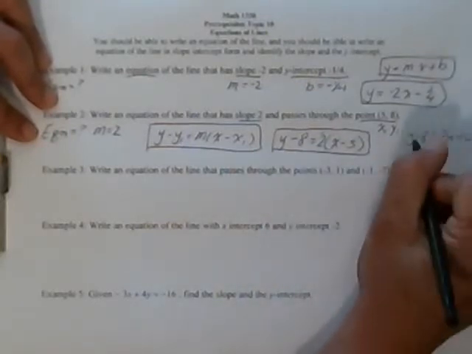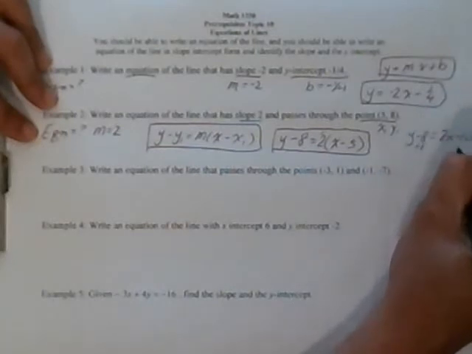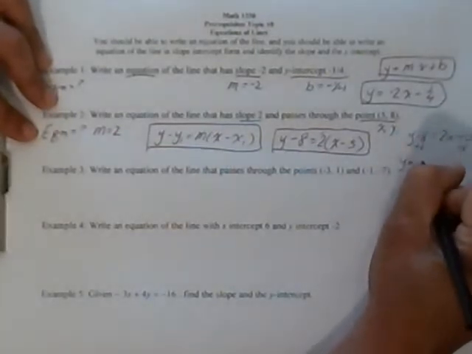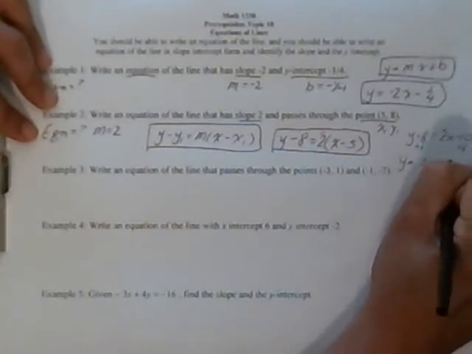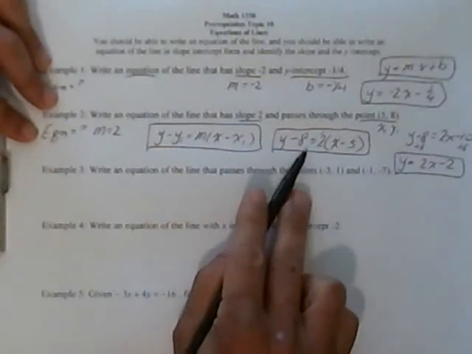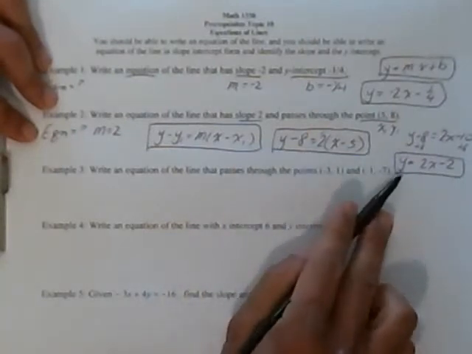I add 8 to both sides, and so y is equal to 2x minus 2. There you have it. Slope-intercept form, point-slope form, slope-intercept form.